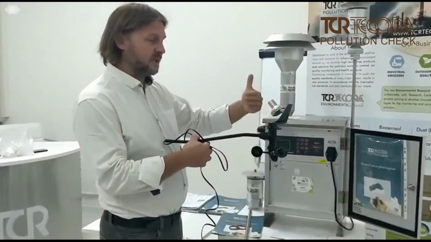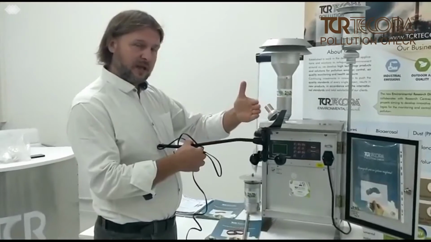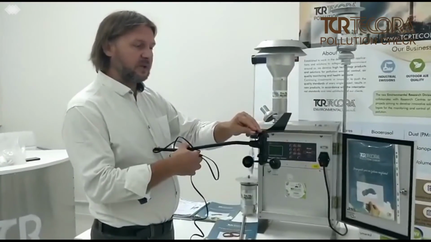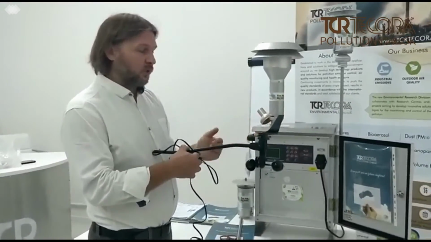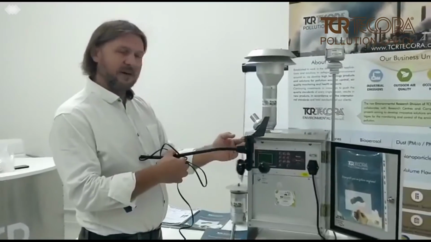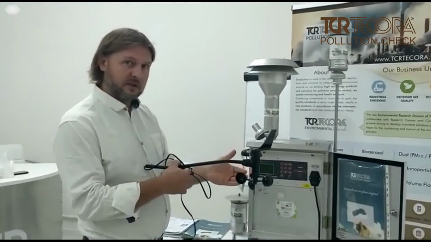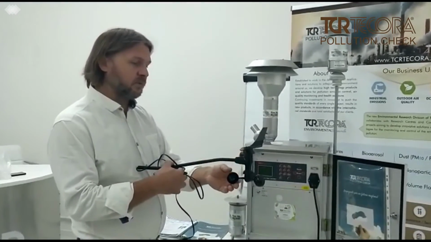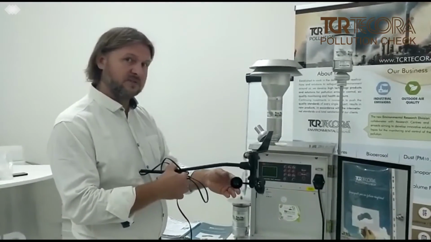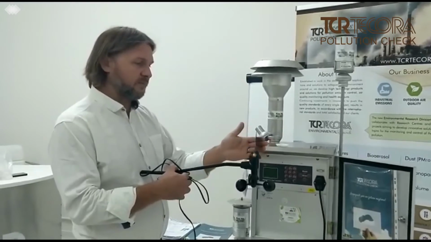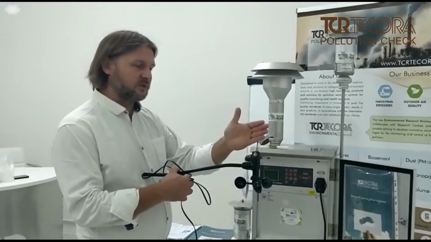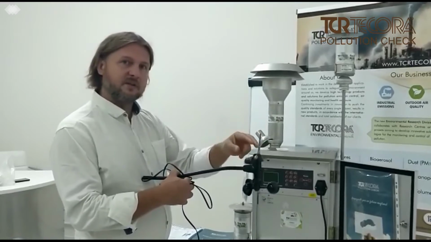You can set the degrees that you need, and the system will start only if the wind arrives from this direction, or if the wind is coming too fast, over a certain velocity. For example, you can program to start sampling above 5 meters per second, or you can program to sample if the wind is arriving from 0 to 200 degrees.